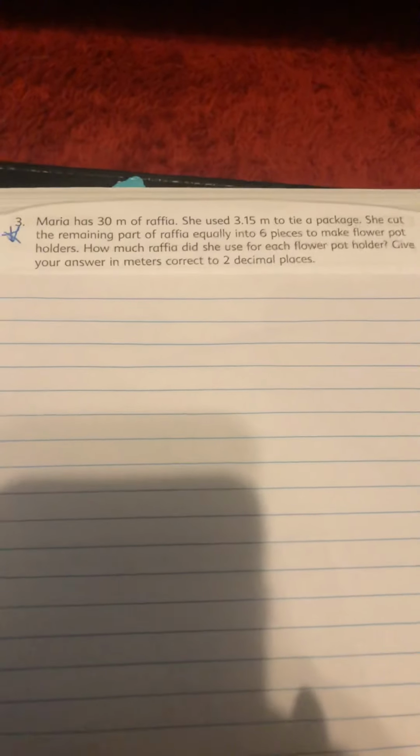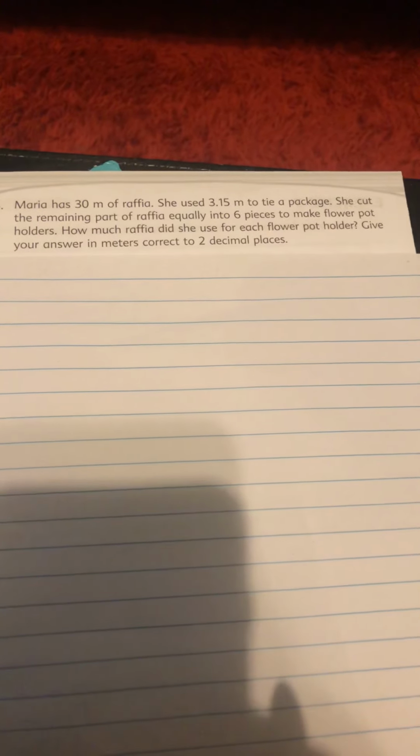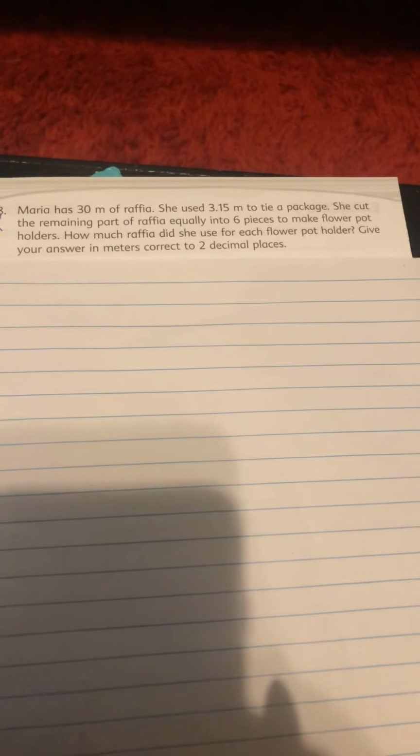Okay, so number 3 says, Maria has 30 meters of raffia. She used 3.15 meters to tie a package. She cut the remaining part of raffia equally into 6 pieces to make flower pot holders. How much raffia did she use for each flower pot holder? Give your answer in meters correct to 2 decimal places.